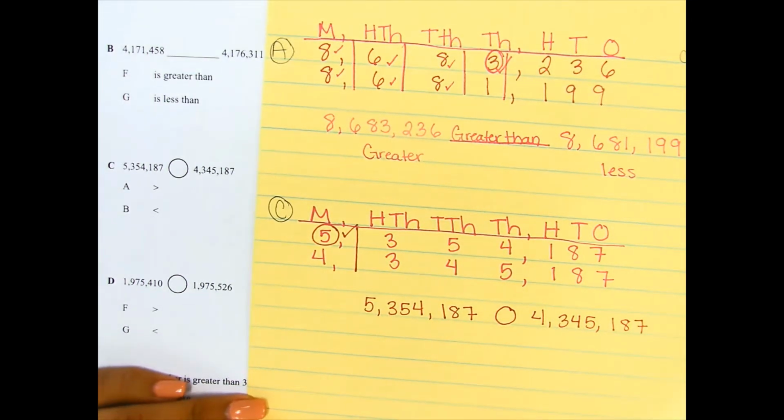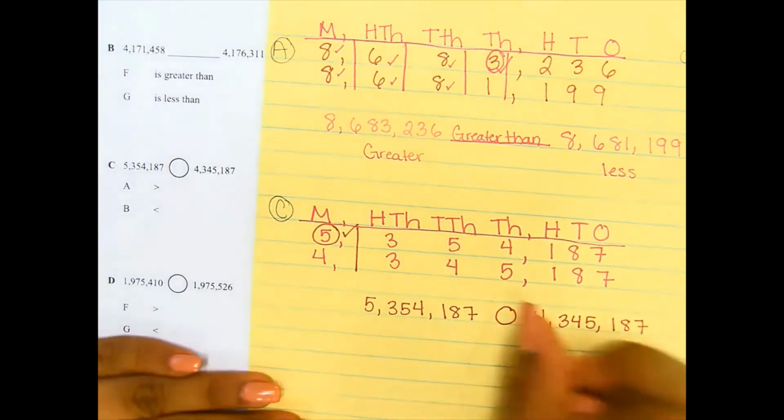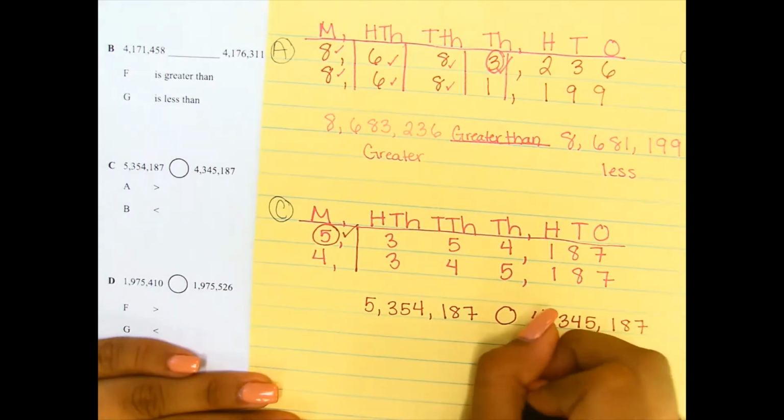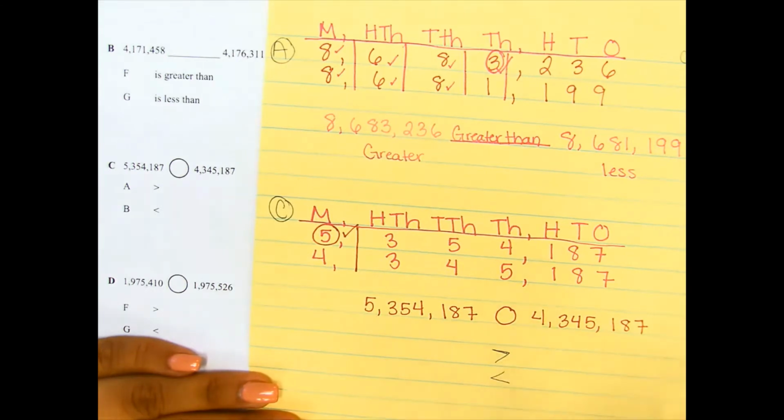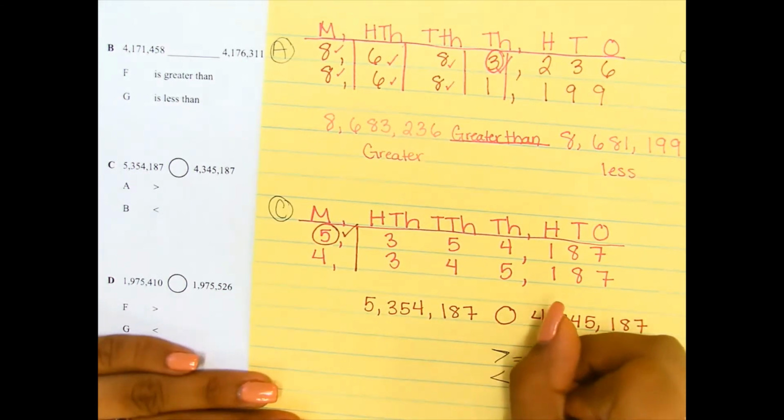Before I pick if it's A or B, I want to remind you of our two symbols. So we have our symbol here. And what do these mean? This one is greater than.